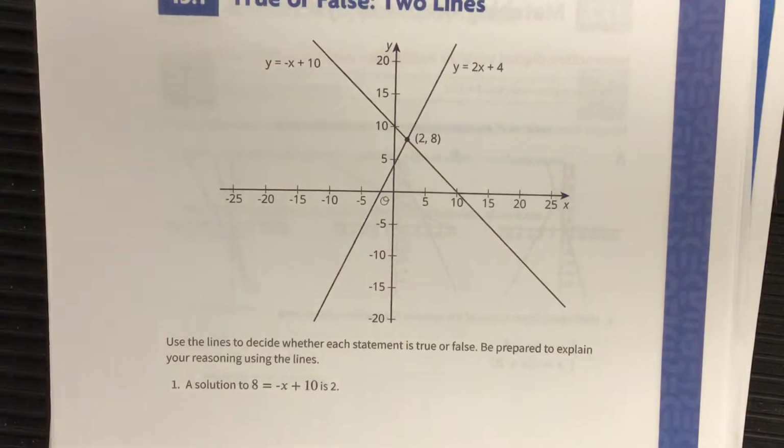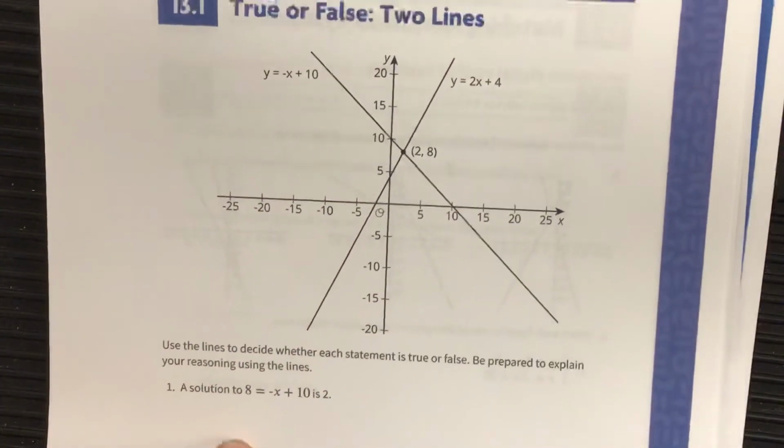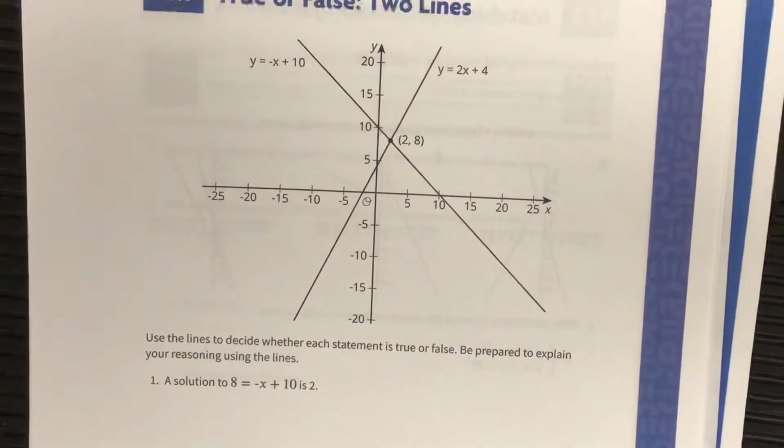Which one? All of it. All of them? I don't like it. Well, it says use the lines to decide whether this is true or false. Oh, I didn't do that. I didn't use the lines. Why can't the graph be on the same page? I don't know. They do not format it very well.